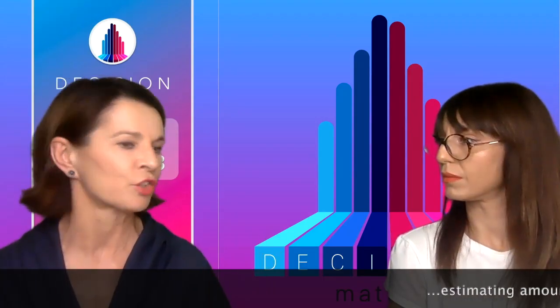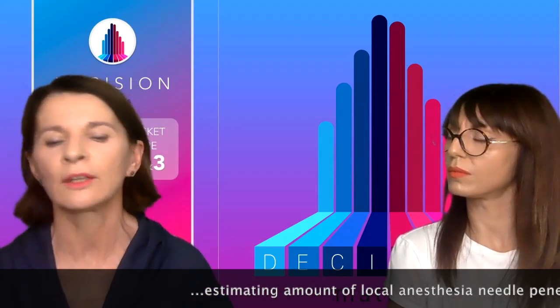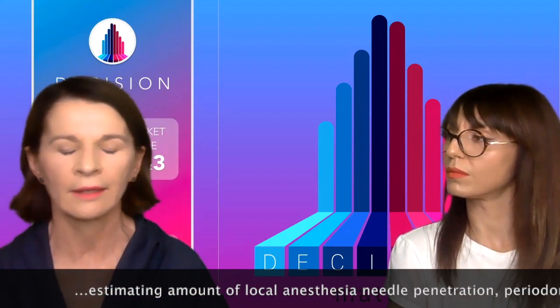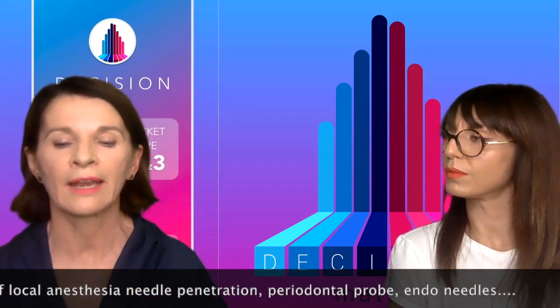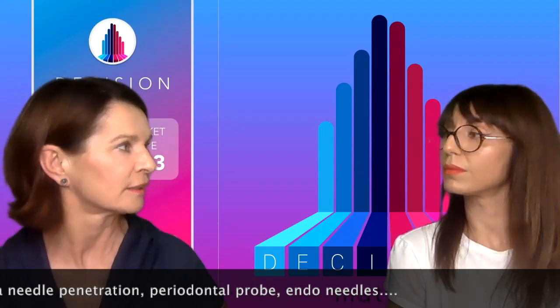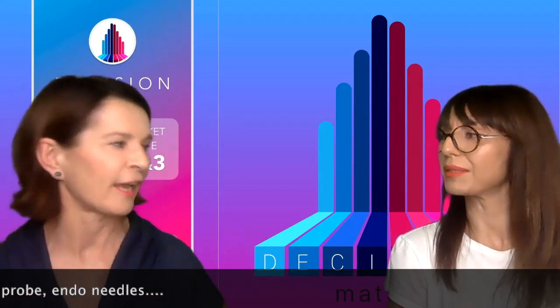Already when doing the injection, we can evaluate the soft tissue thickness. If we are not sure, we can take a periodontal probe. Some recommend taking endo needles with rubber stops to do measurements, but surgeons don't have endo needles, while we do have a periodontal probe.